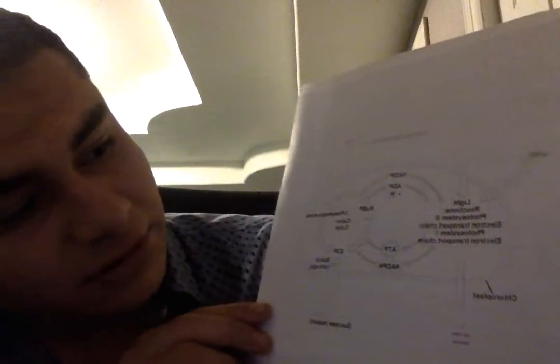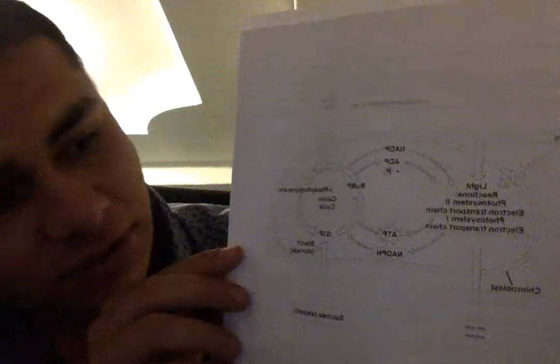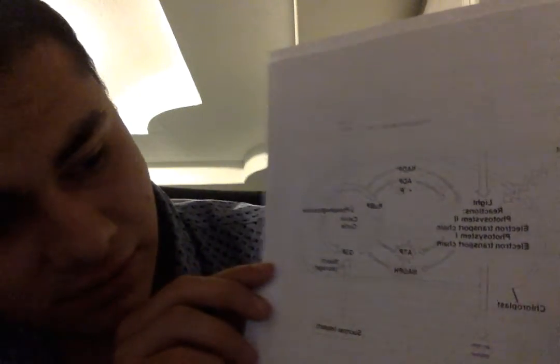Today I'm going to be talking about the photosystem. Here I have an image of it. It's not colorful, just black and white. Okay, so first I'm going to start with photosystem 1, which starts here.